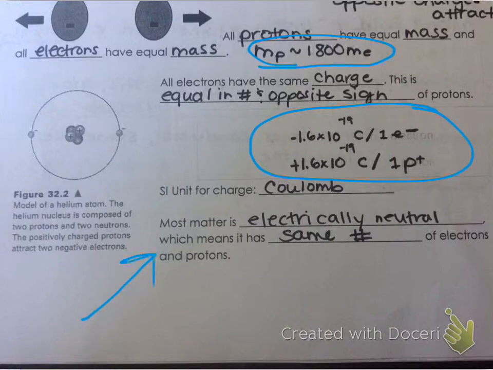Finally, we end this page with remembering that most of the matter that we encounter is electrically neutral. And so what does that mean? It means that they have the same number of electrons and the same number of protons. And that's going to be important for the next example that we look at.